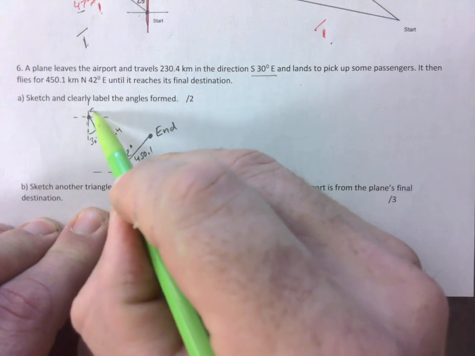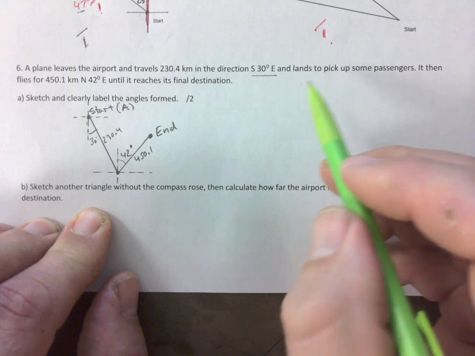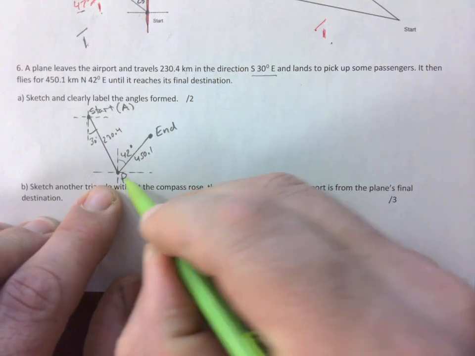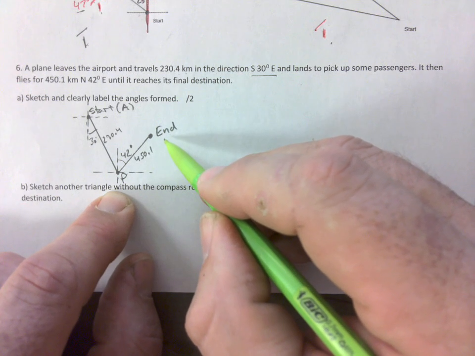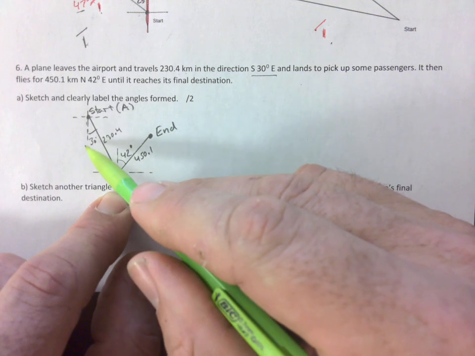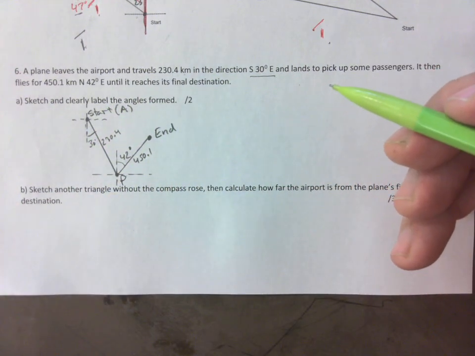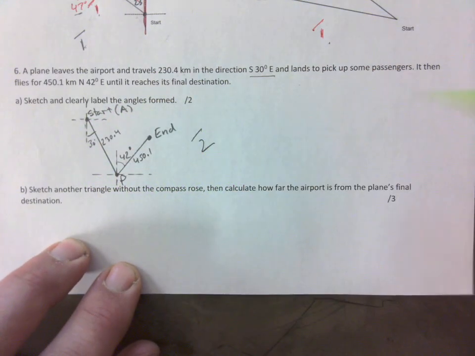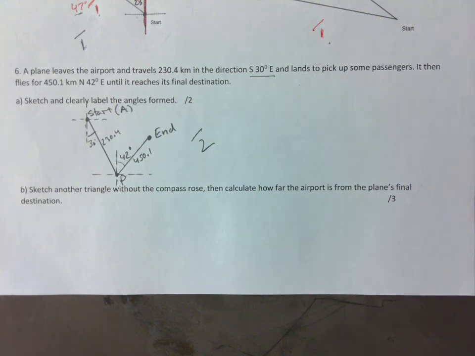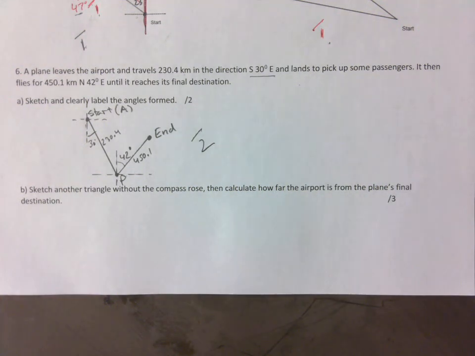Okay, so this is our start, or airport, we can call that A for airport. Lands to pick up some passengers, we can call this P for passengers, and then final destination, we just call it E. Okay, so I would say this is part of your work, but I would want a clean one down here. So if you have all of this where it belongs, I would give you 2 marks there. If you just have an interpretation there, you get the 2 marks. I don't know if you did the clean version here or down here. It doesn't matter to me. Just have it on this paper.